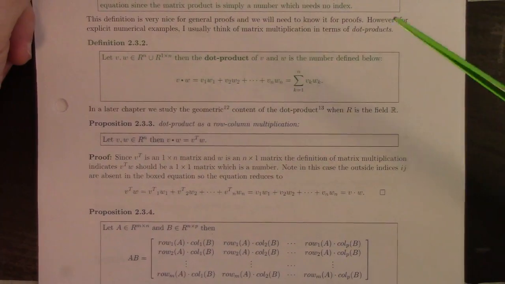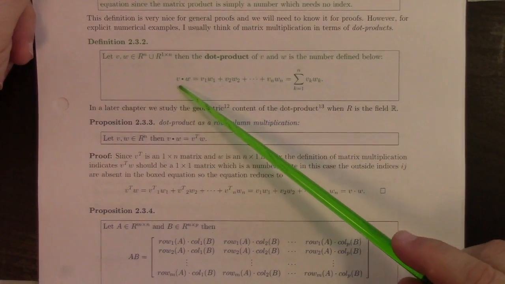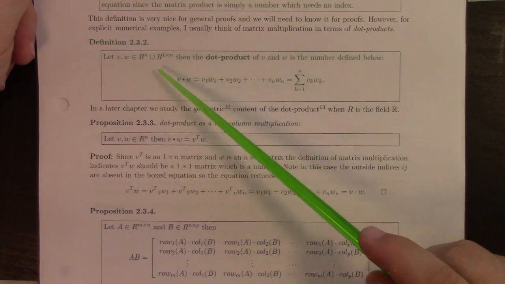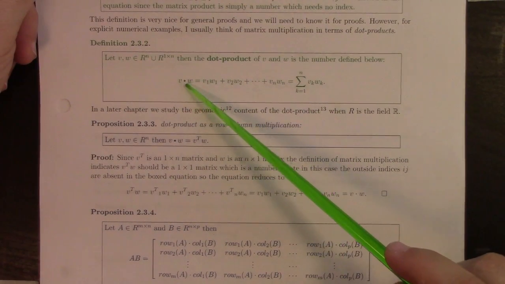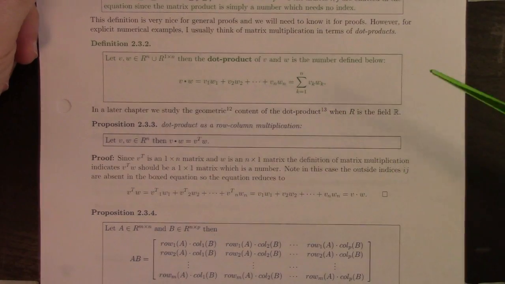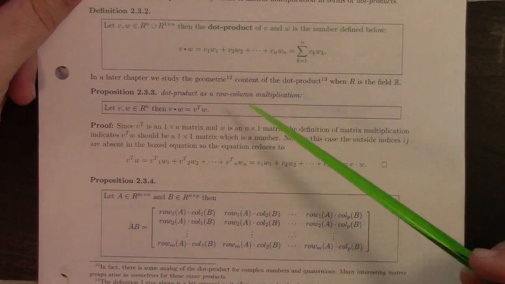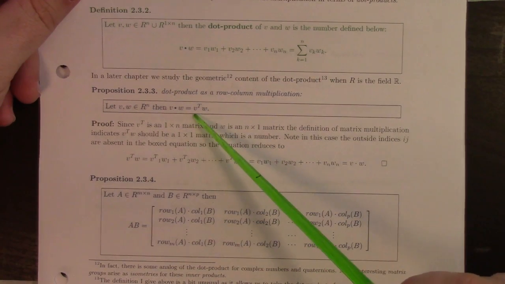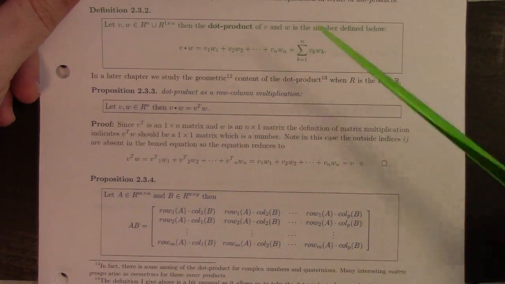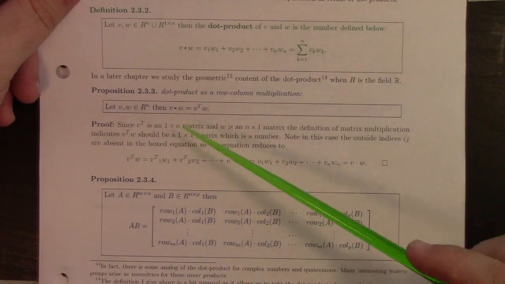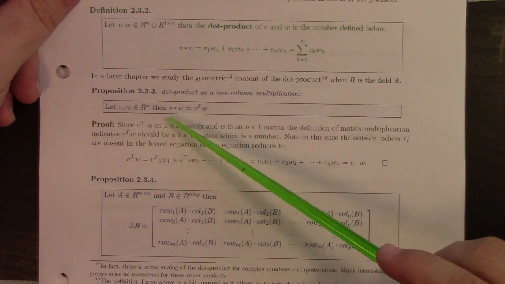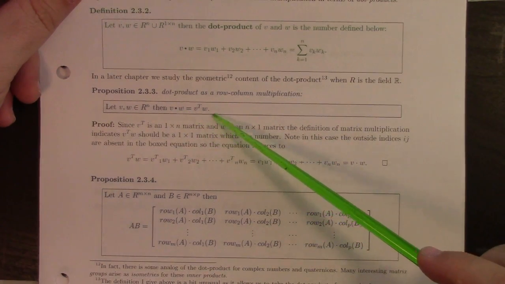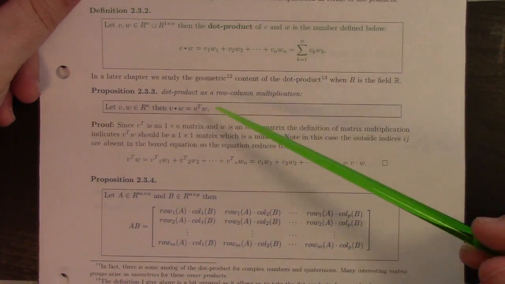Dot product is a notation for taking two n-component things and combining them to get a number. If we're talking about column vectors, the dot product of v and w can be rewritten as v transpose times w. That we'll use later in the course. It's important to be aware of this. Any dot product of column vectors can be written as the transpose of the column vector times the vector again.